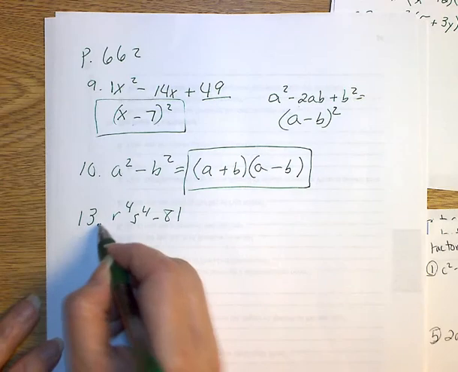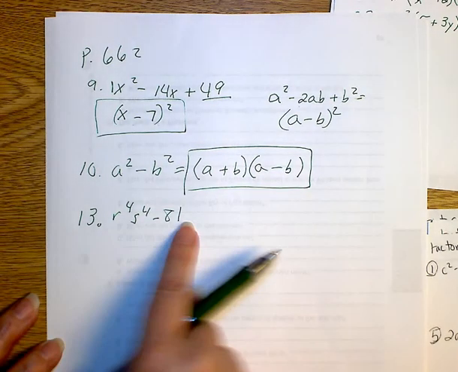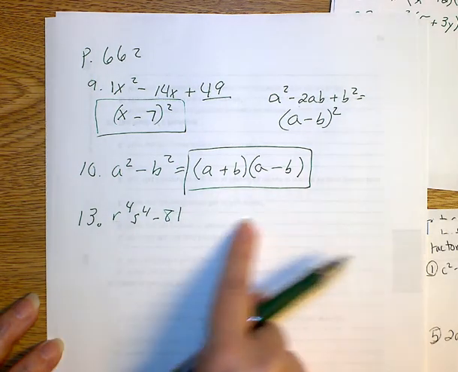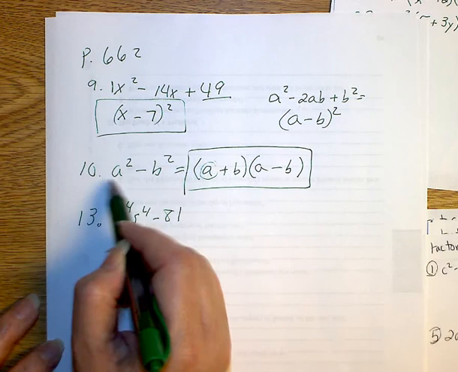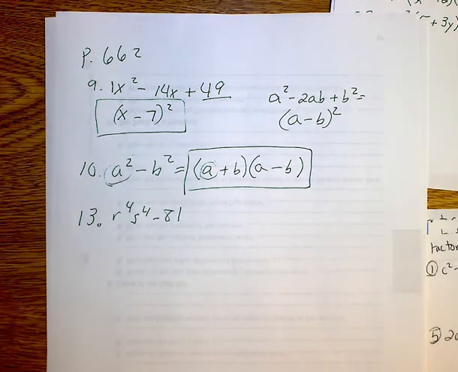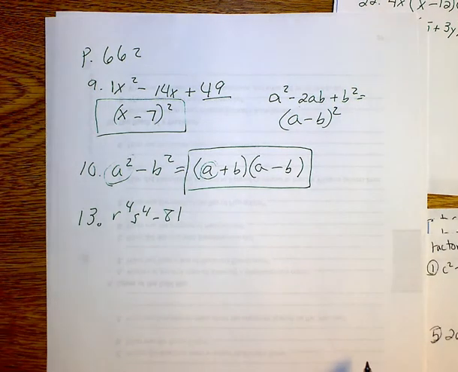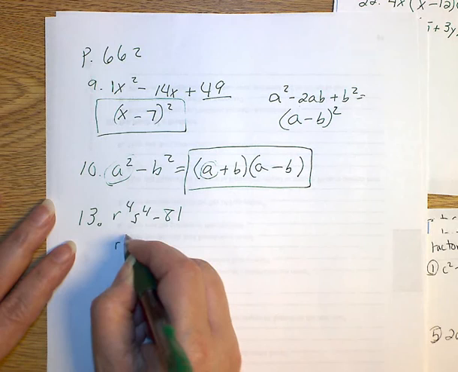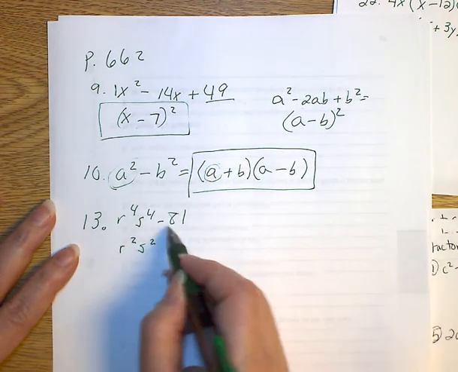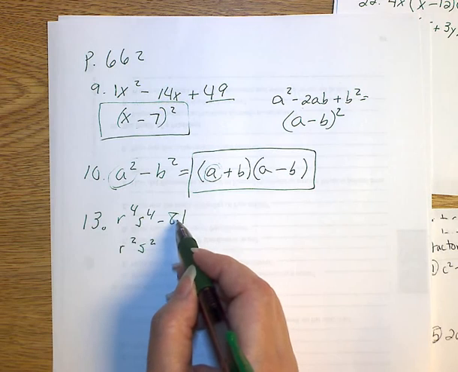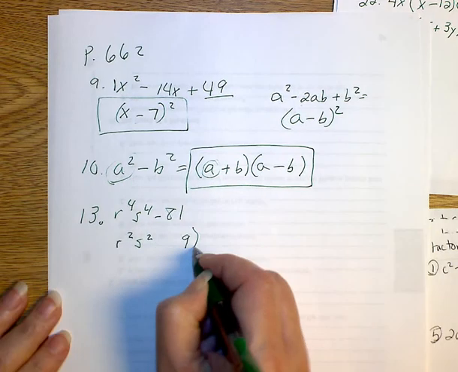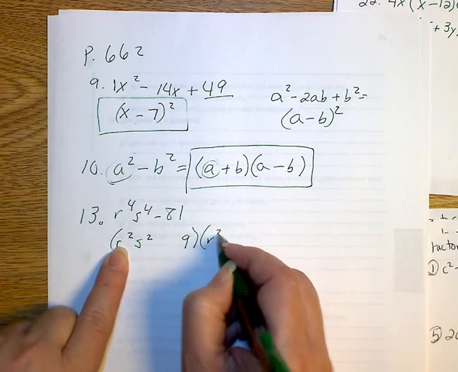I want you to look at this pattern and see what you would have here. How did I get here from there? What did we have to do? Square root. So what is the square root of r to the 4th s to the 4th? R squared s squared, yes. And what's the square root of 81? 9. We have to have the same thing: r squared s squared, and 9.